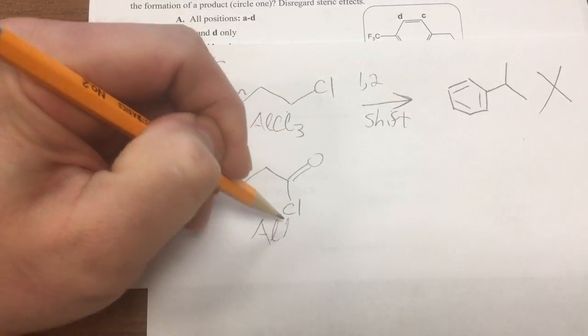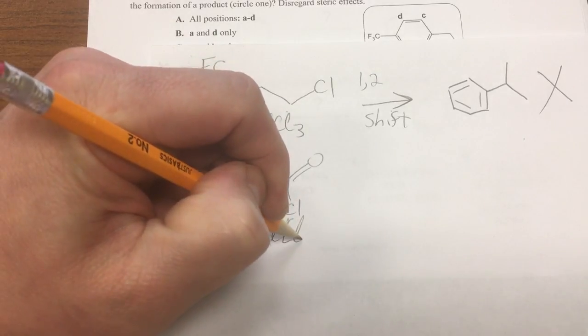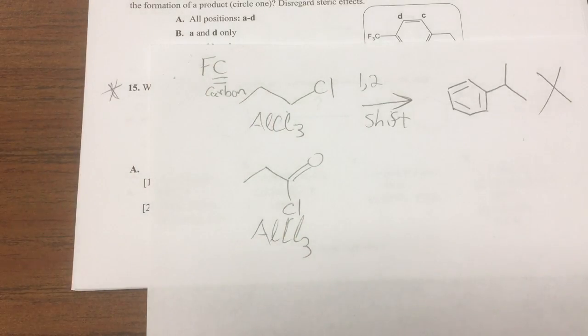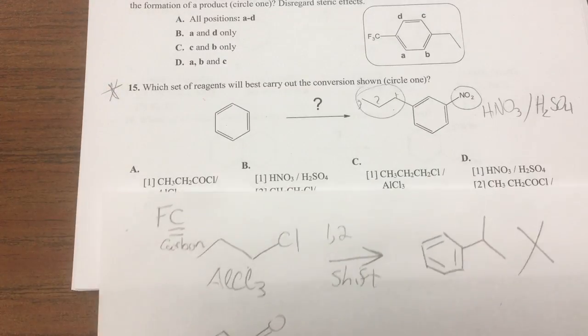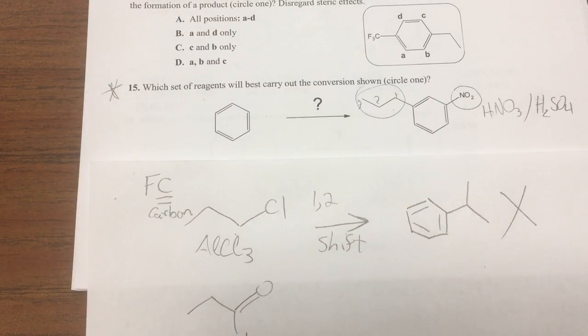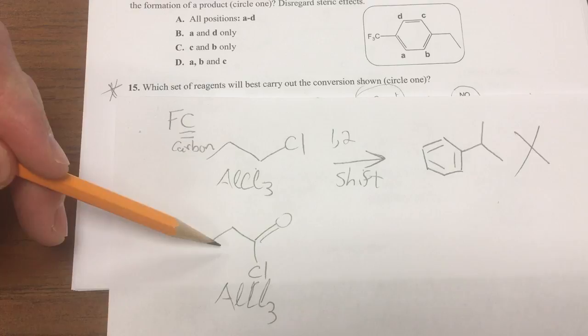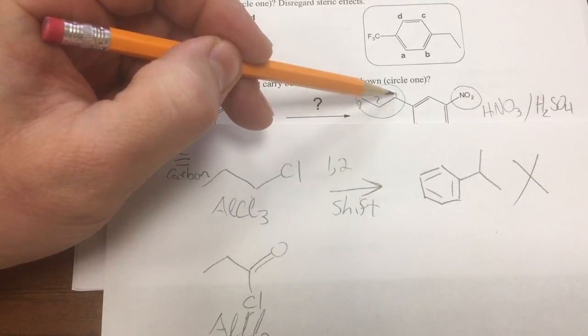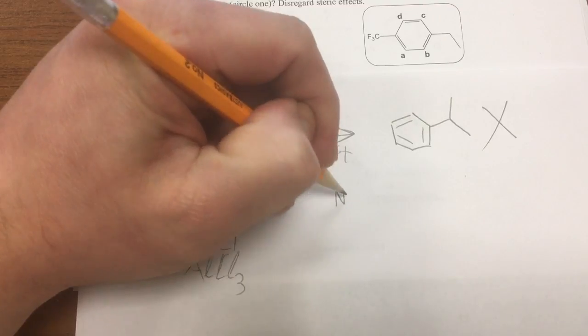And you would use the acyl group here with aluminum chloride, and that could put 3 carbons on there. Now another reagent goes with this acyl group here. If we're going to get to this step, we should also think of 2 other reagents.